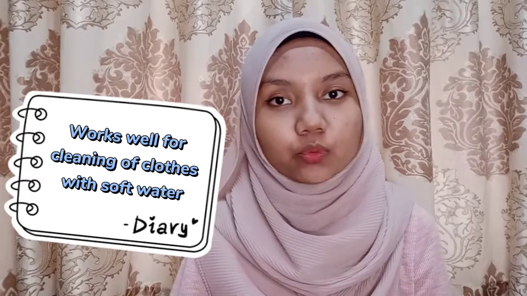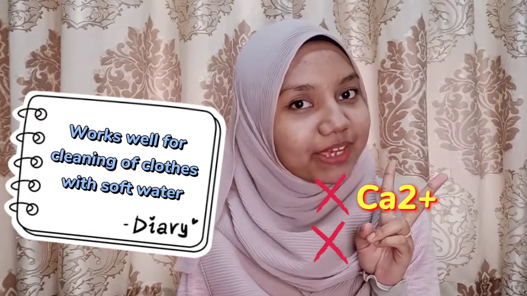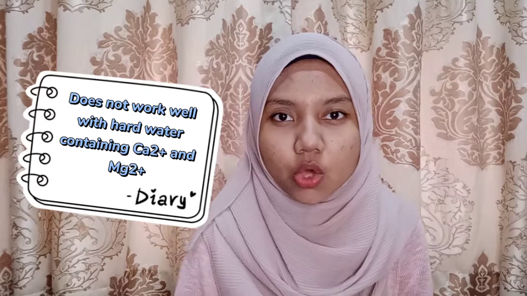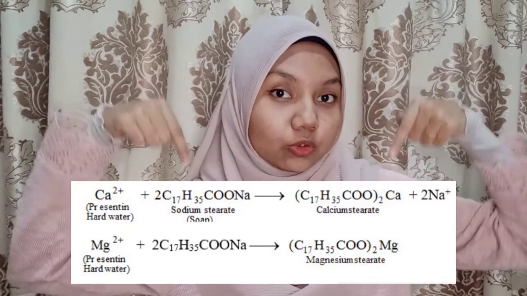So soap will act as an emulsifying agent. For additional information, I am going to show you the advantages and disadvantages of soap. One of the advantages is that soap works well for cleaning clothes with soft water, as long as the water does not contain calcium 2+ and magnesium 2+. For the disadvantages, it is the opposite of the advantage I mentioned earlier: soap does not work well with hard water containing calcium 2+ or magnesium 2+. It reacts with calcium 2+ and magnesium 2+ to form a white precipitate called scum. The reaction which takes place is as follows.